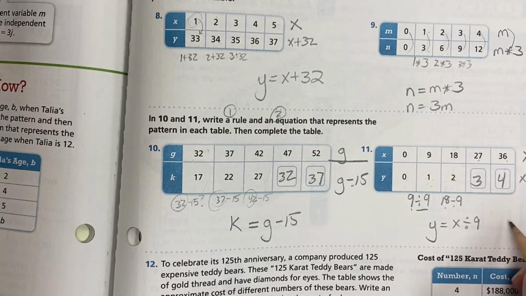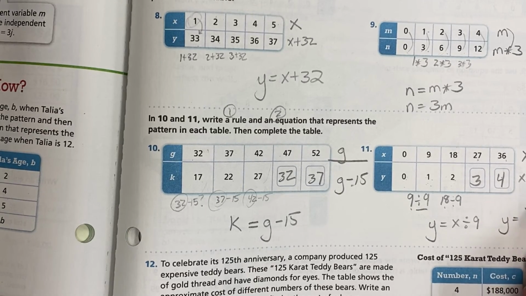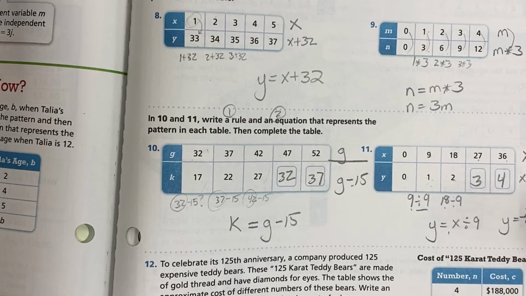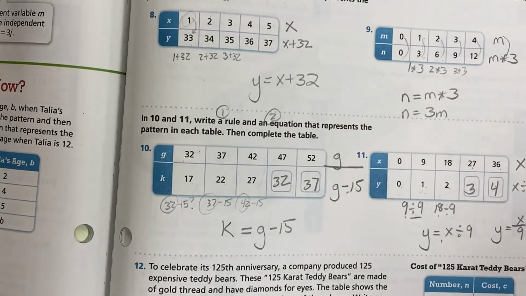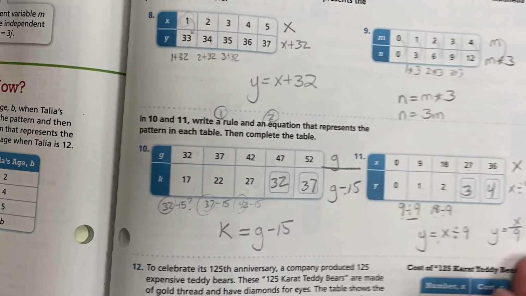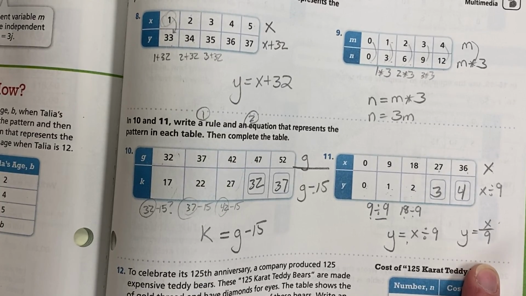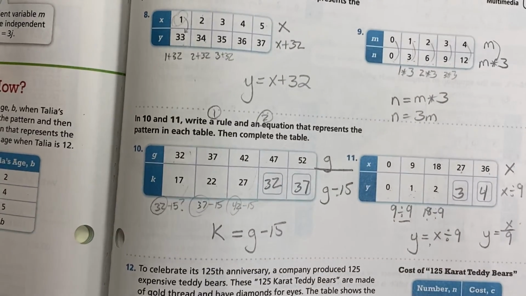If you're using the fraction bar for division, which is what we really prefer in algebra, it's going to look like that. I don't care which way you write it, but the x has to come first here, and the x has to be in the numerator here because order is important in division. I'm going to pause this to keep it nice and short and do the last 2 problems on the last video.